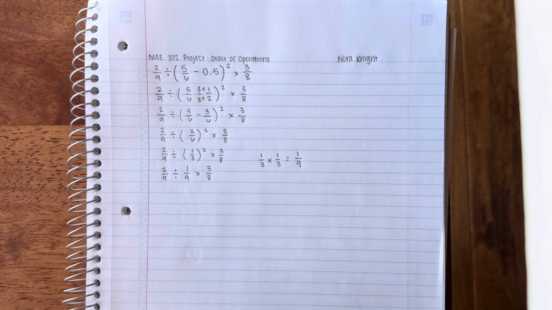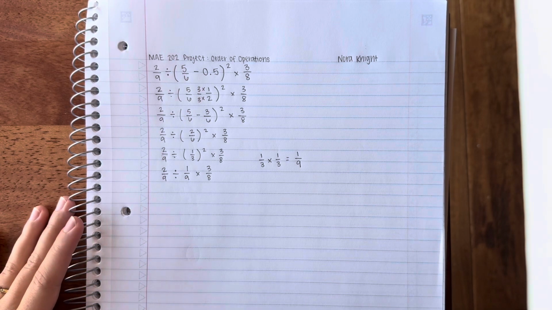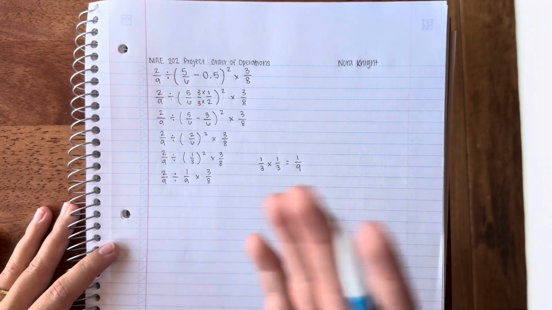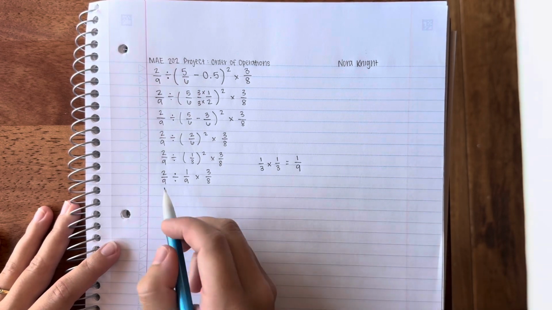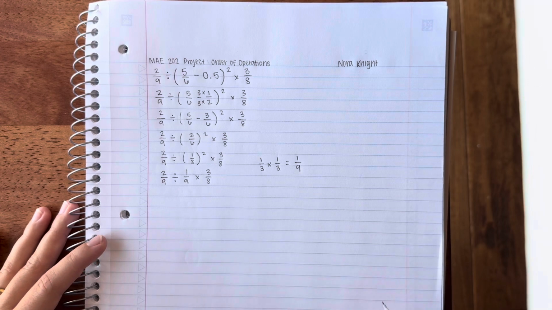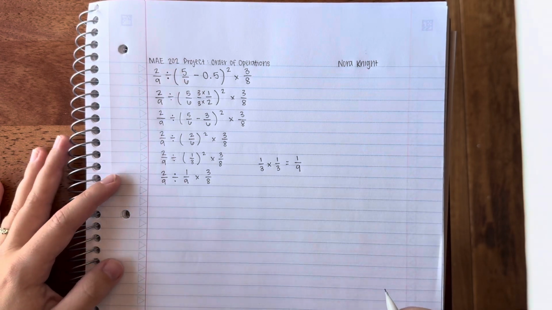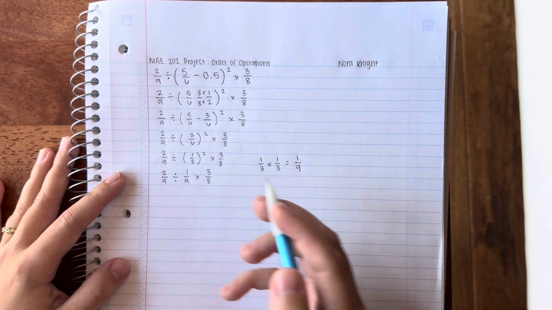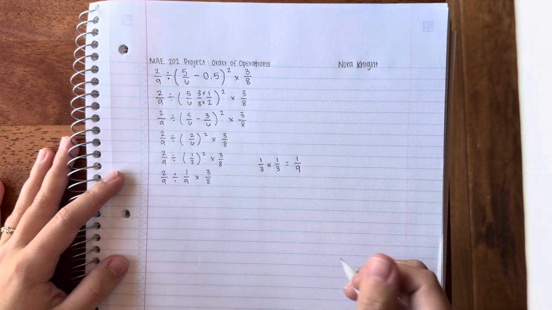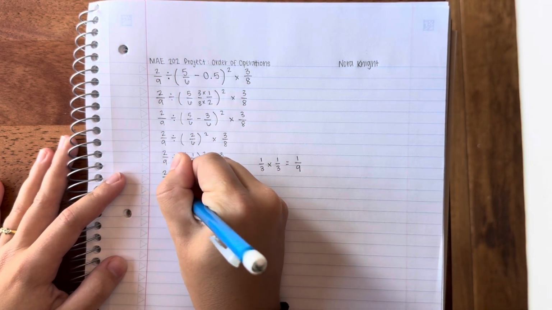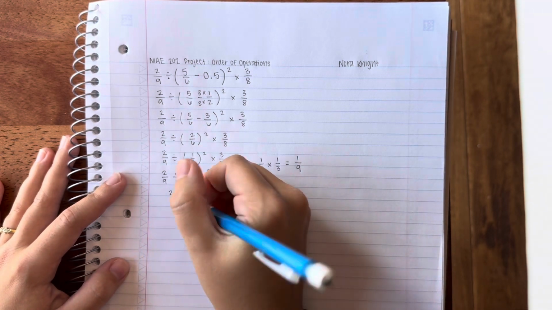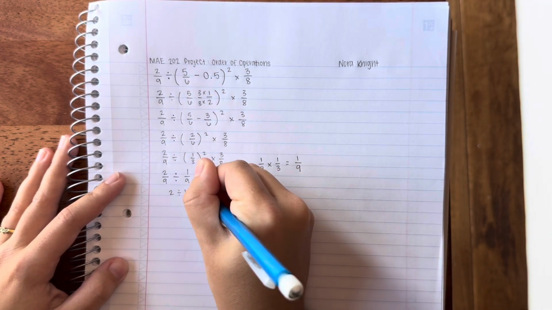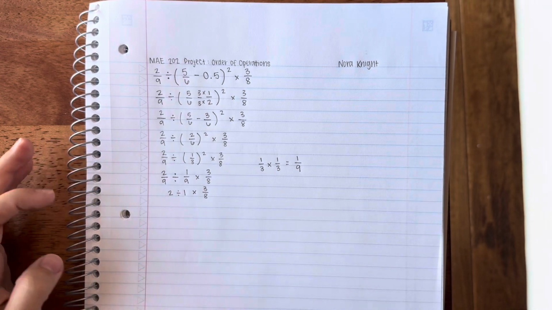So now moving on to the rest of PEMDAS, we have M and D, which is multiplication and division. And when you're doing multiplication and division, since we have both here, we're just going to move from left to right. So we're going to do 2/9 divided by 1/9 first. And since our denominators are the same, this actually changes our problem to be 2 divided by 1, since we have the same denominator, and those can just cancel out there. So 2 divided by 1, and we bring down our times 3/8.